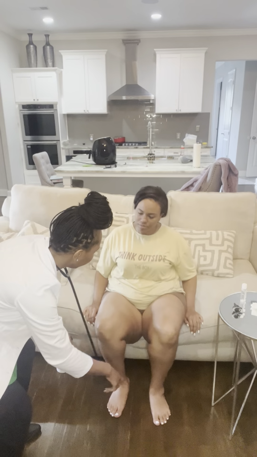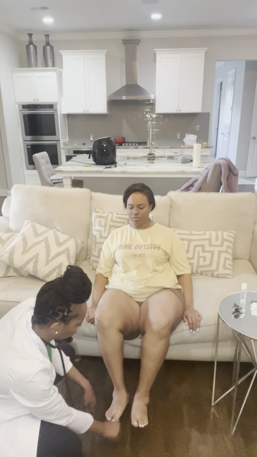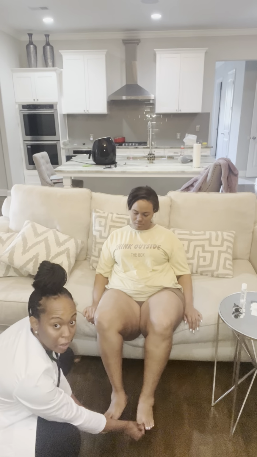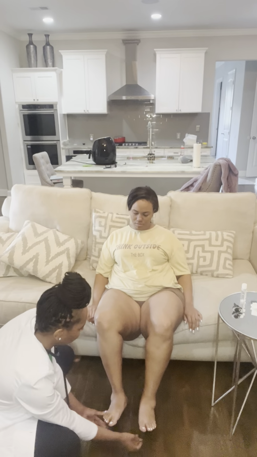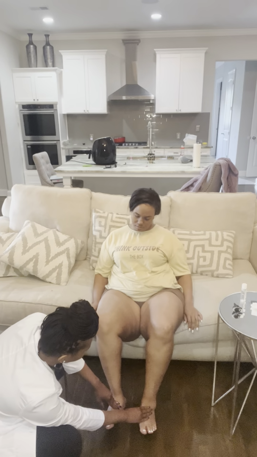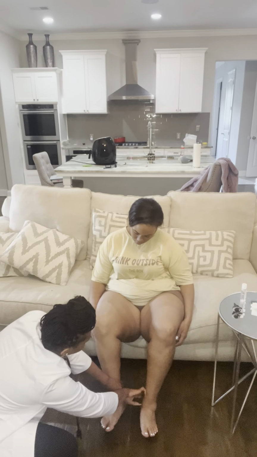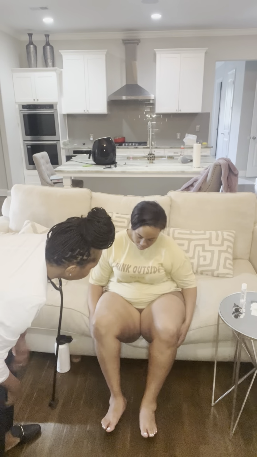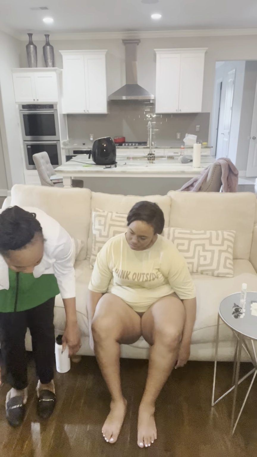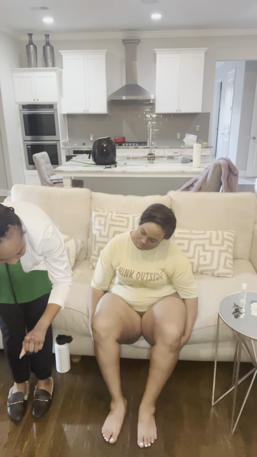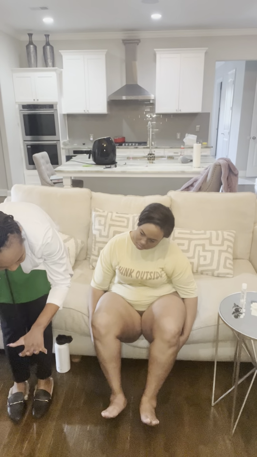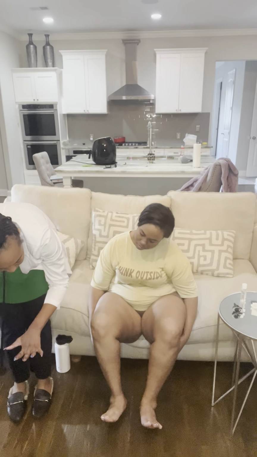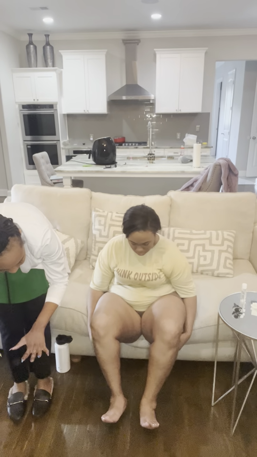Okay. All right. So we'll start with the lower extremities. I'm going to have you bring your feet out. I'm going to check for capillary refill in each toe, and also check for the dorsalis pedis pulse and the posterior tibial pulse. Okay, so the next thing we're going to do is assess range of motion in the feet. So I'm going to have you flex, extend, hyperextend, and that's it for the toes.